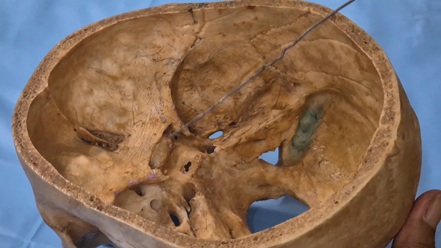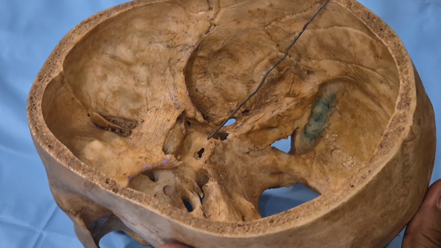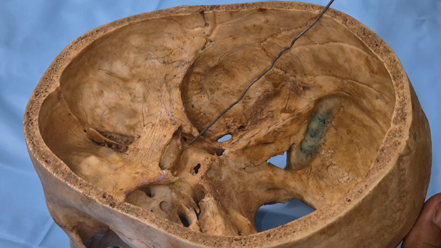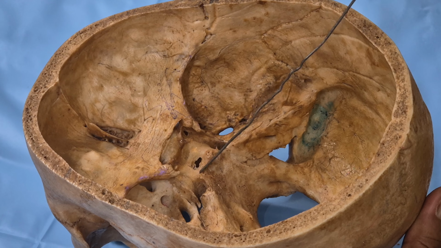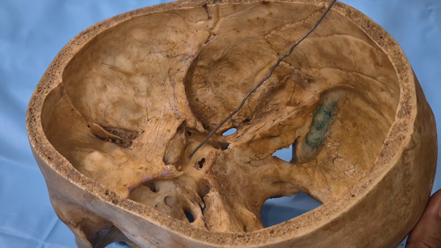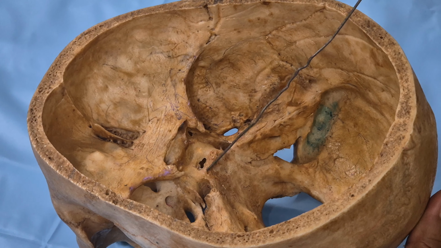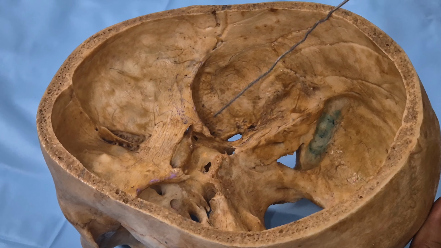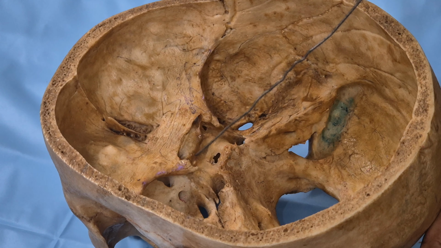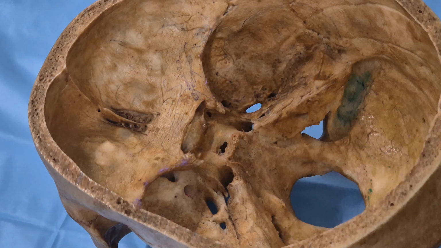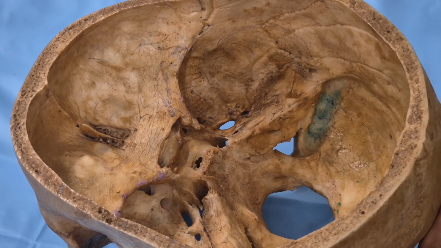Next, behind the middle clinoid process there is a depression. This depression is known as the pituitary fossa. It lodges the pituitary, which is a very small organ, but it is known as the bandmaster of the endocrine orchestra because it controls all the endocrine glands in our body. Next, you will see this is the body of the sphenoid bone. You will see the sphenoid bone is here.